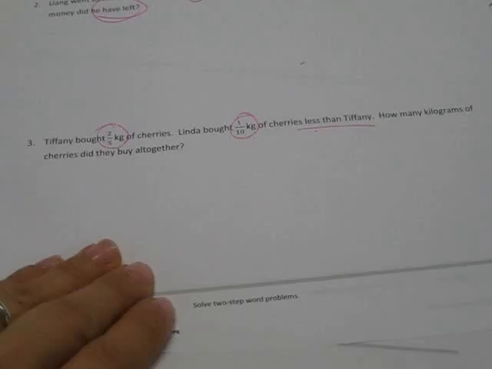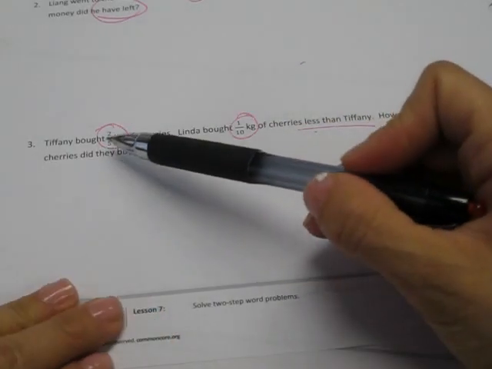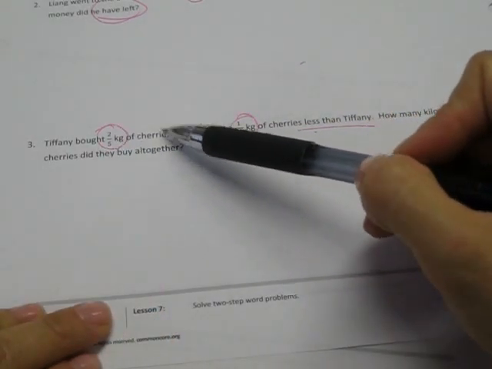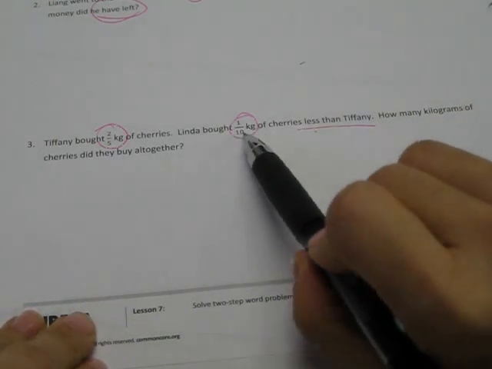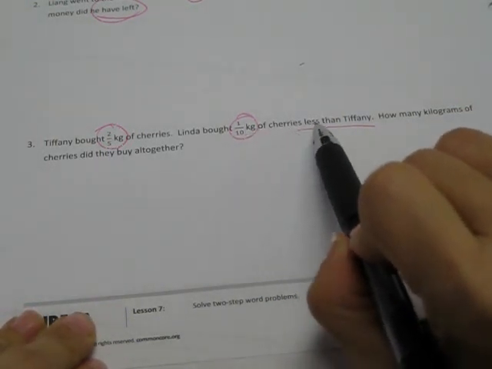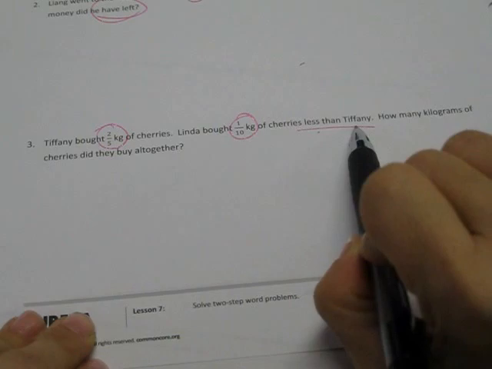So let's go ahead and look at number 3. Tiffany bought 2/5 kilograms of cherries. That's important, so I circled it. Linda bought 1/10 kilograms of cherries. I circled that. However, she bought 1/10 kilograms of cherries less than Tiffany. So that's really important right there. How many kilograms of cherries did they buy all together?